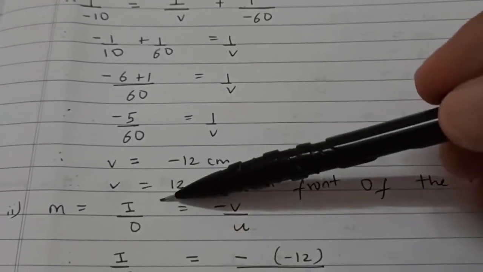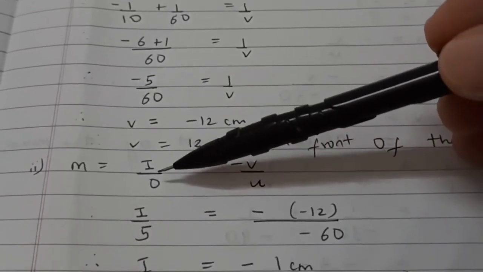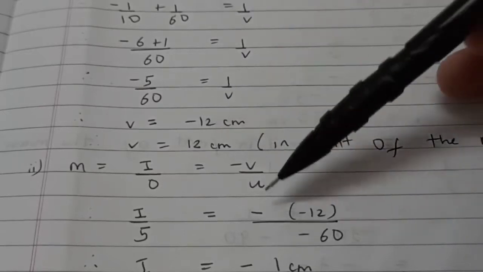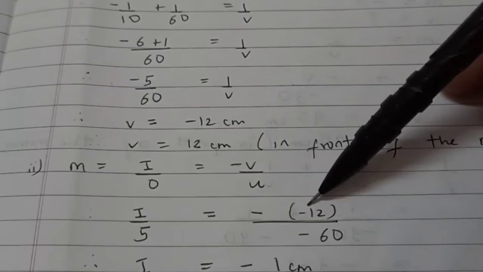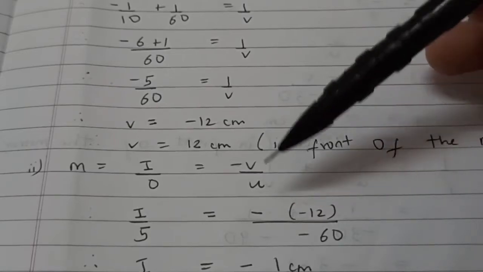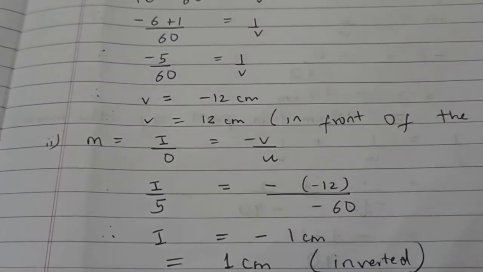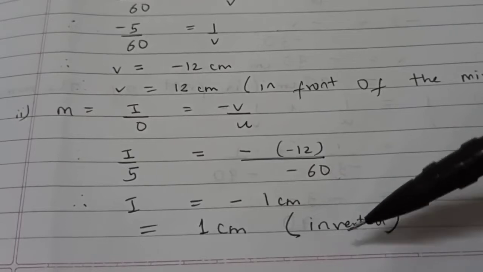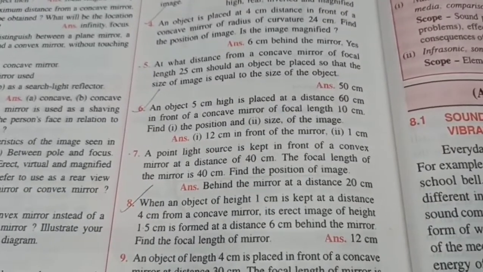Next, they want I. We know the formula of M is I upon O, which is also -V upon U. Here I know the value of O, V, I just got it. By the way, the minus sign was as it is, and V is minus 12. So minus minus will become plus. U is minus 60, 1 minus remains. So the answer I'm getting is minus 1 centimeters. Negative sign simply means that it is inverted, so it has to be mentioned because we can't leave the answer with a negative sign.